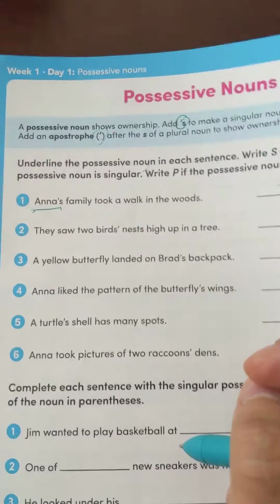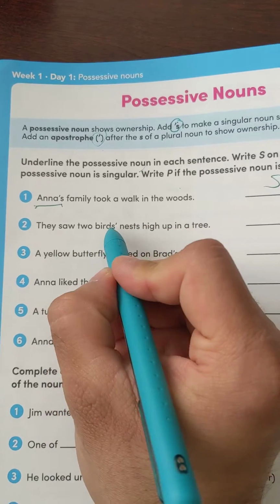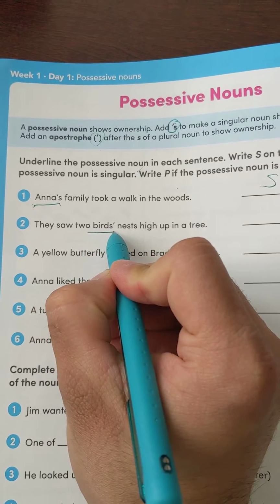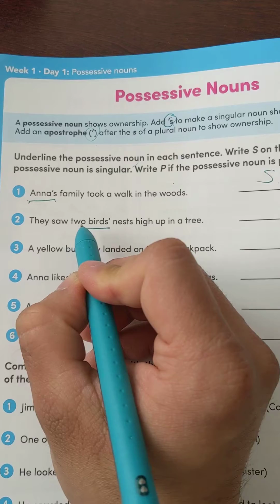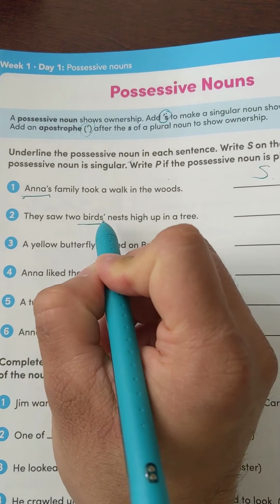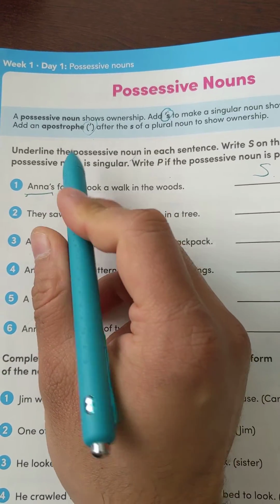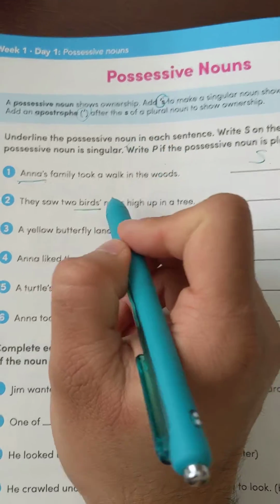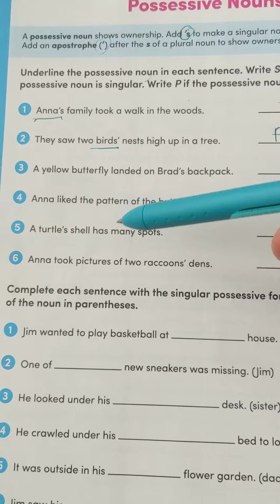I'll also show you a plural example here. Birds. They saw two birds' nests high up in a tree. So you can see birds and then the apostrophe. That tells us that it's going to be plural. So you get to do the other 1, 2, 3, 4.